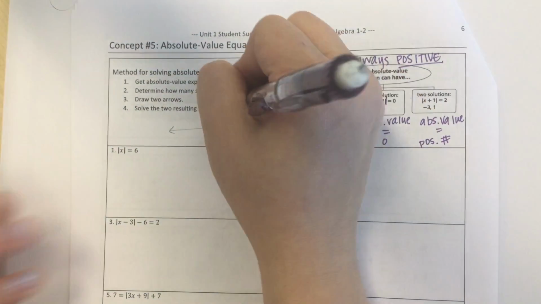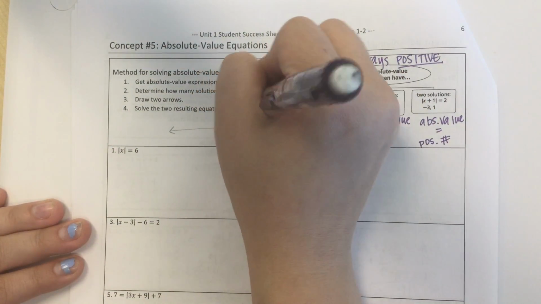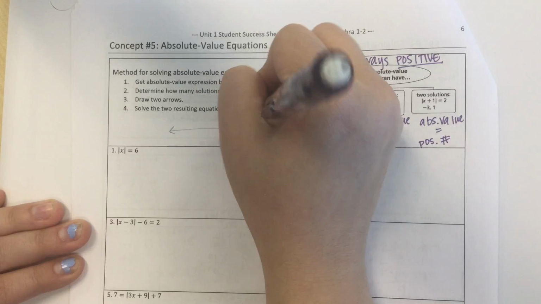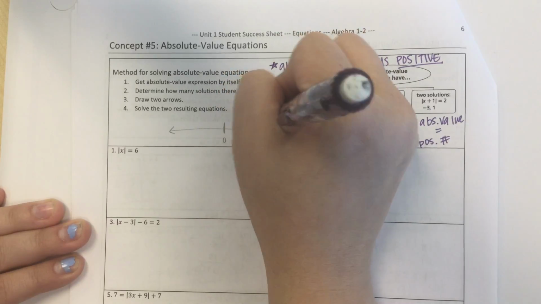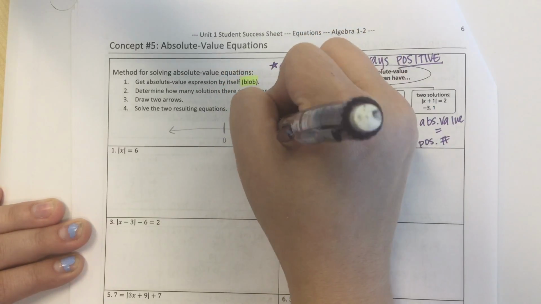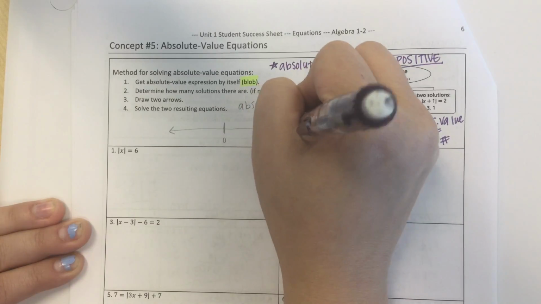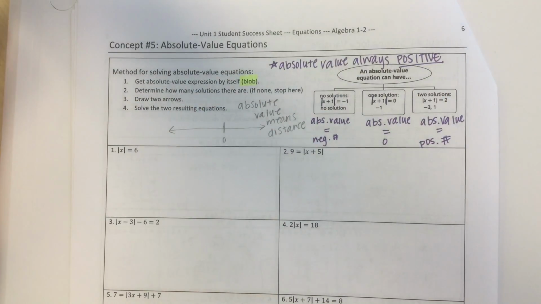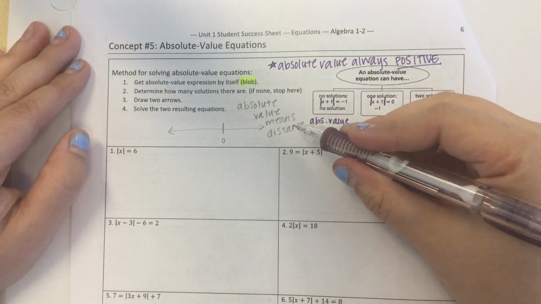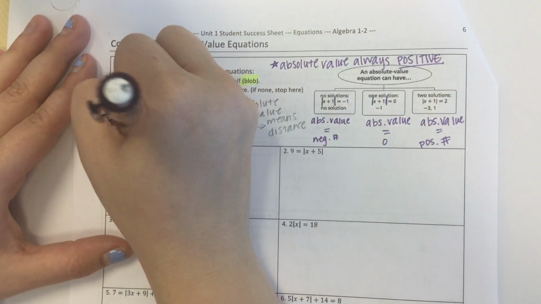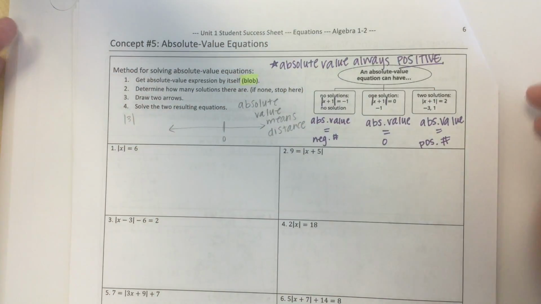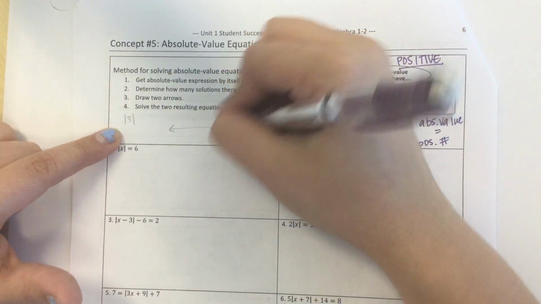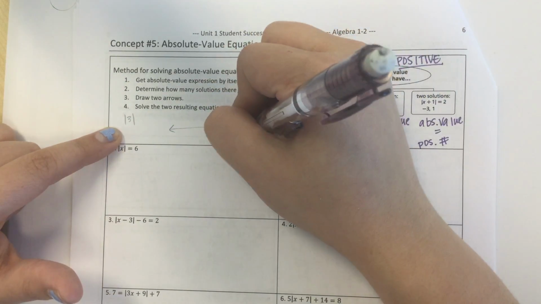So we can remember that absolute value means distance. And distance is always positive. We can never have a negative distance. We always want a positive distance. So if I were to say absolute value of 3, well, any number that has absolute value of 3 away from 0 is 3.